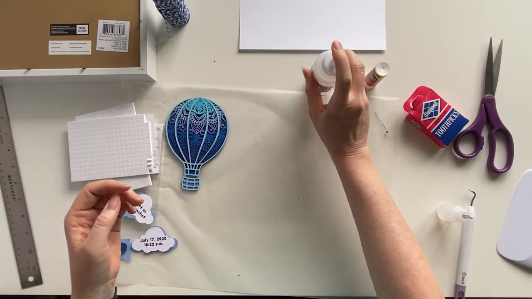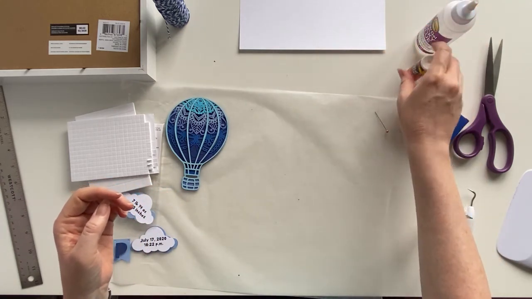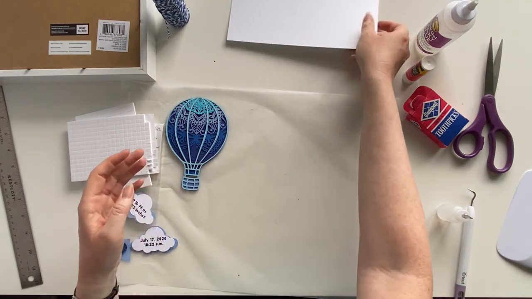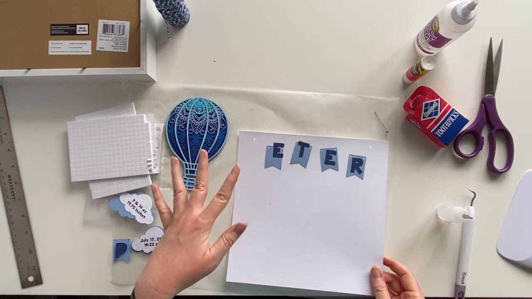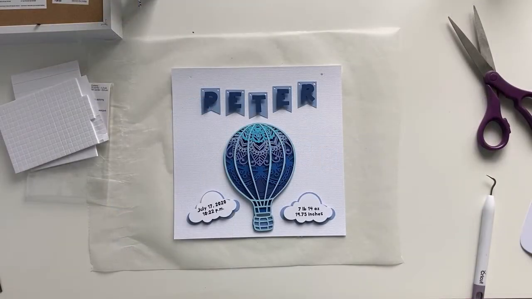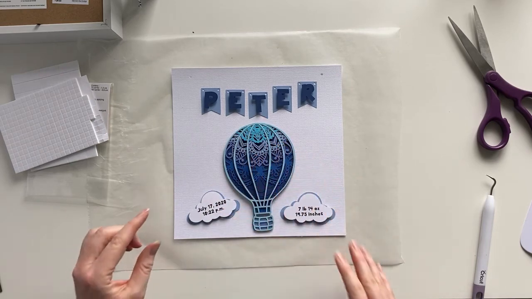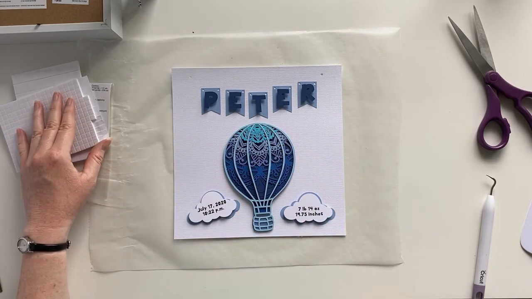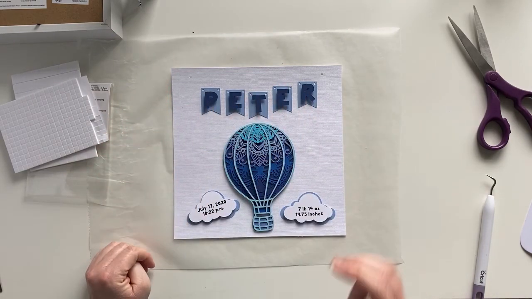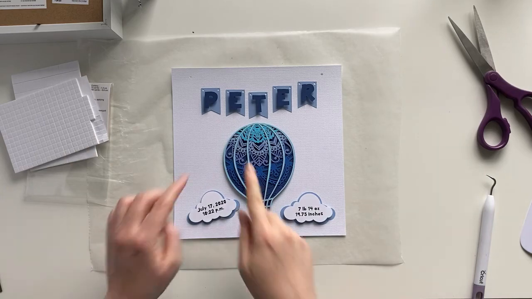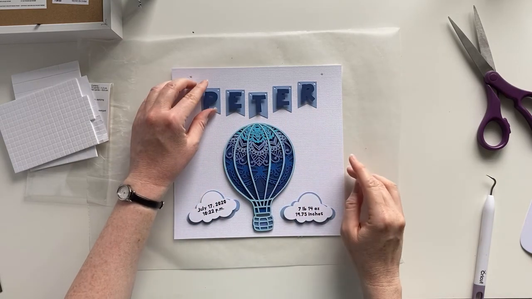So what I'll do, I'm going to finish gluing the other pieces together, and then I'll show you how we're going to make our pennant and how we're going to glue everything together at the end. So we have all of our pieces either glued together in the case of the balloon, or using the foam core adhesive squares for the clouds and the name. But now what I want to do is turn the pennant into a pennant on a string.